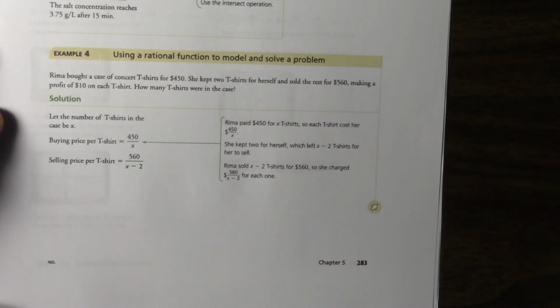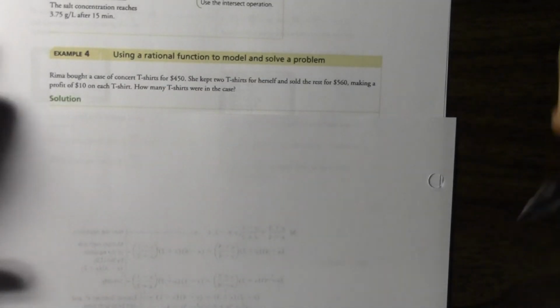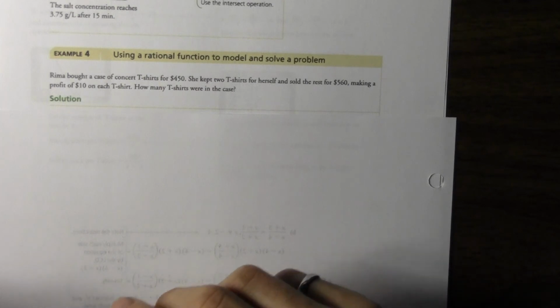So Luigi, can you read example 4 and try and come up with the first variable? Rima bought a case of t-shirts for $450. She kept two t-shirts for herself and sold the rest for $560, making a profit of $10 on each t-shirt. How many t-shirts were in the case? Okay, so what do you think? Where would you start? $450 over x.